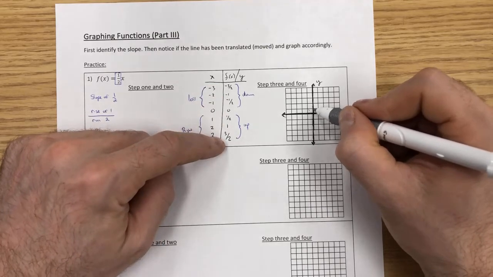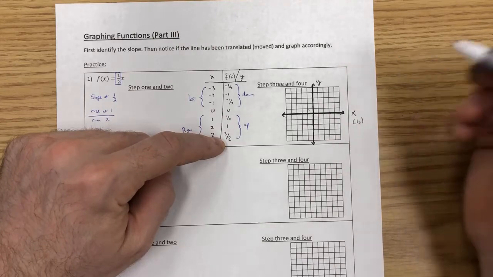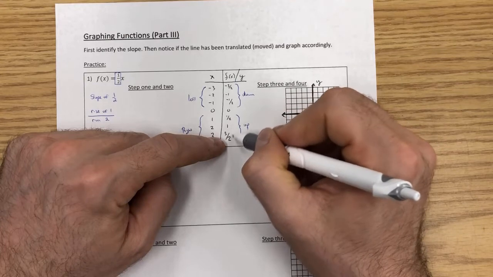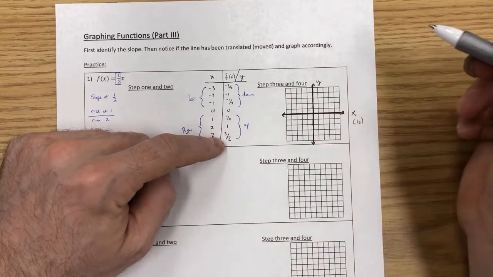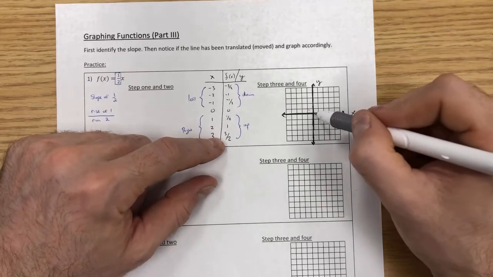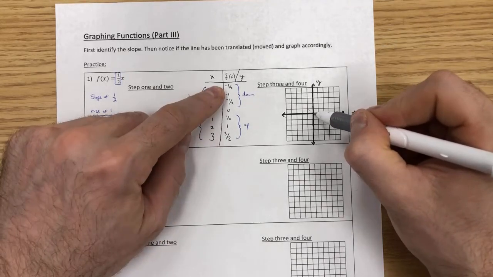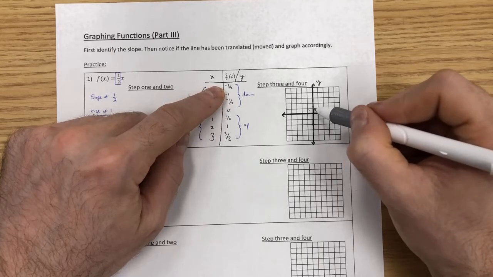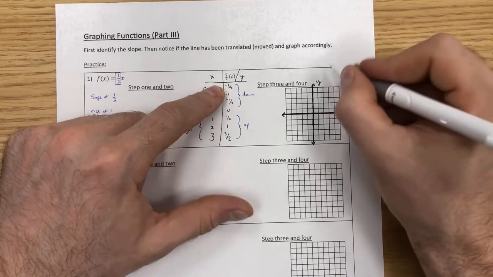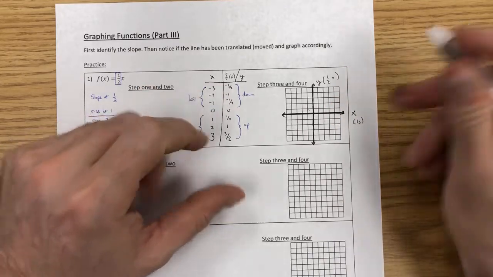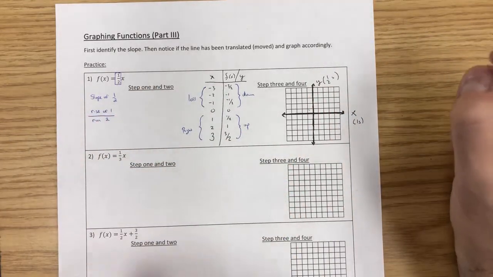In fact, because my final number and several numbers in my table are halves, why don't I try counting by halves? So 1, 2, 3 halves, that works. In fact, that works a little better. It gives me a little bit more room to work with here.